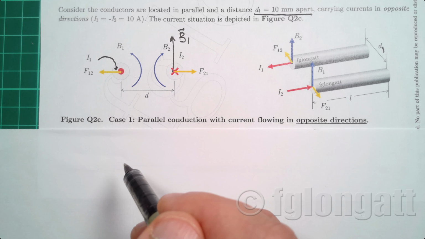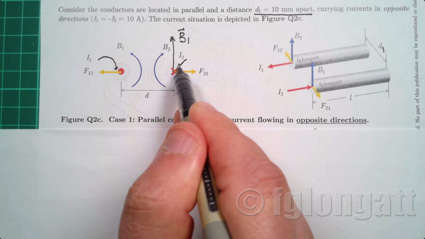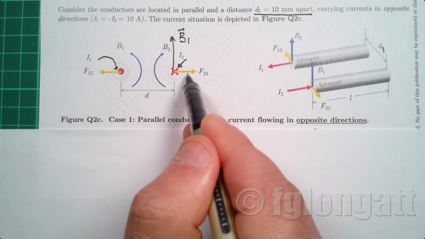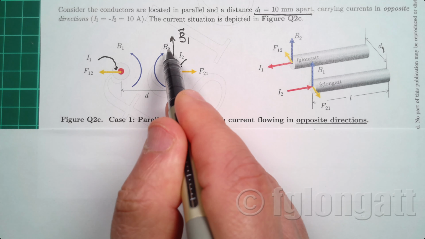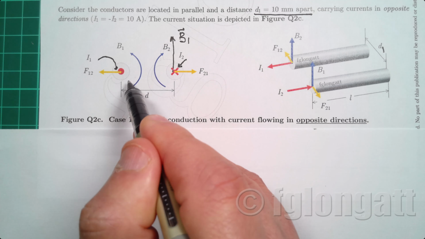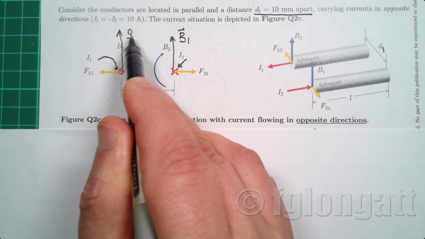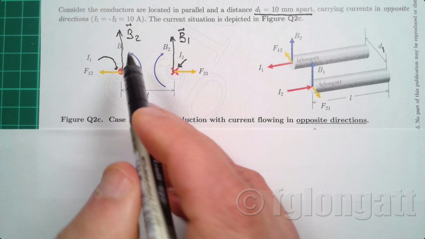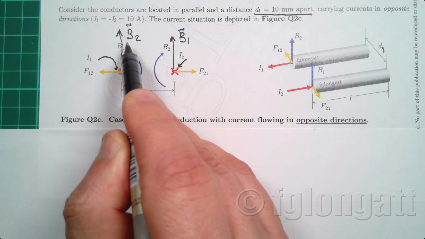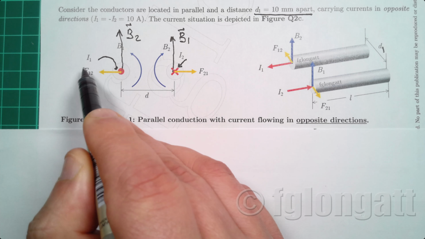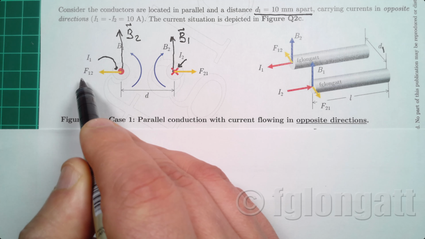Similar situation is happening with the other conductor. The current I2, this is the current I2 in red color, is going into the paper and is creating this magnetic flux density B2. And at this position here, the magnetic flux density B2 is going up. So now the interaction between this magnetic flux density B2 and the current 1 creates this force that is going to the left by the left-hand rule of Fleming.